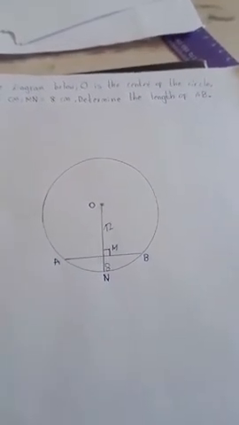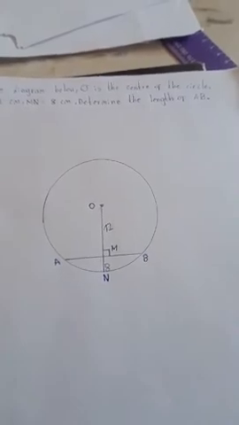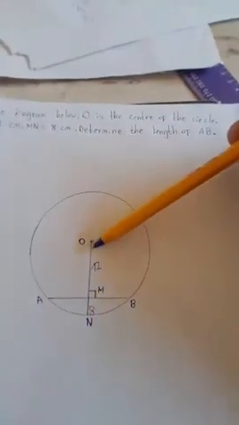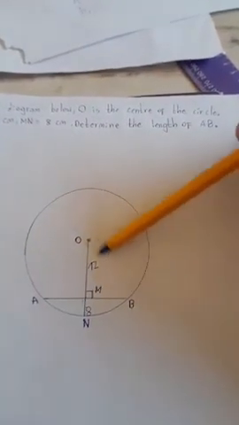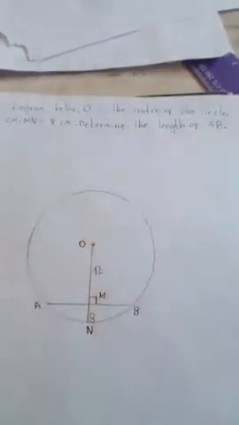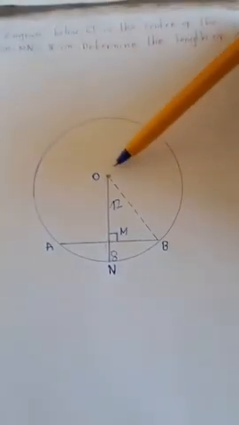I don't know, but let's try it. I'm gonna construct a line here, the line that goes from O to B, and I'm gonna show you how it looks like in a second. And this is how it looks like here.